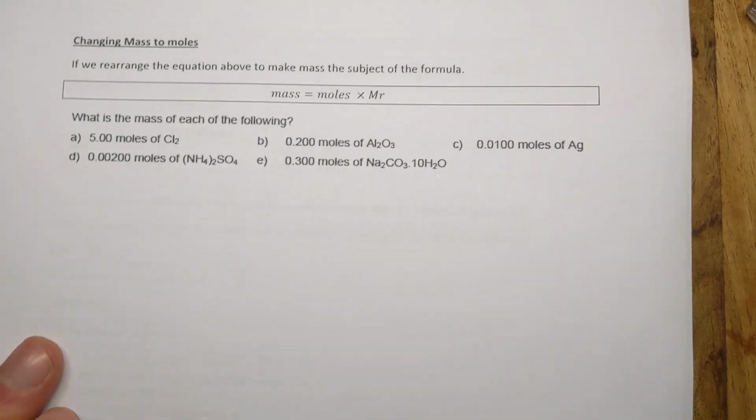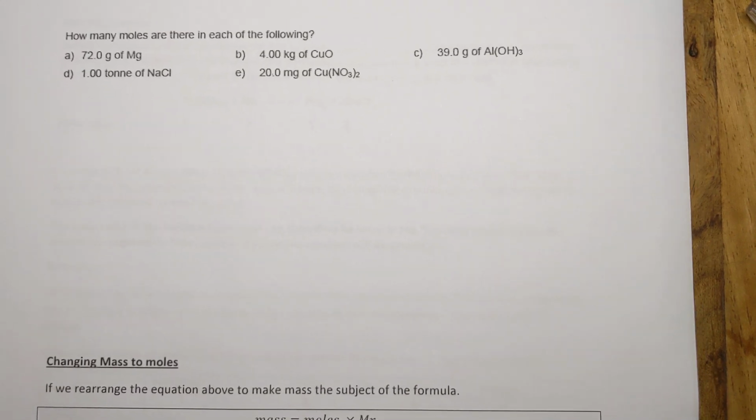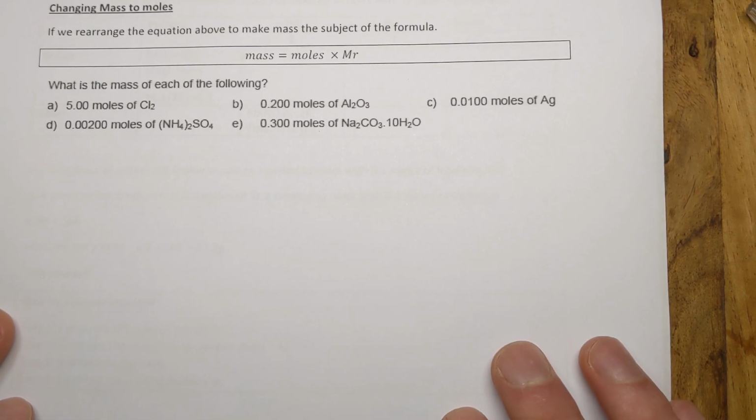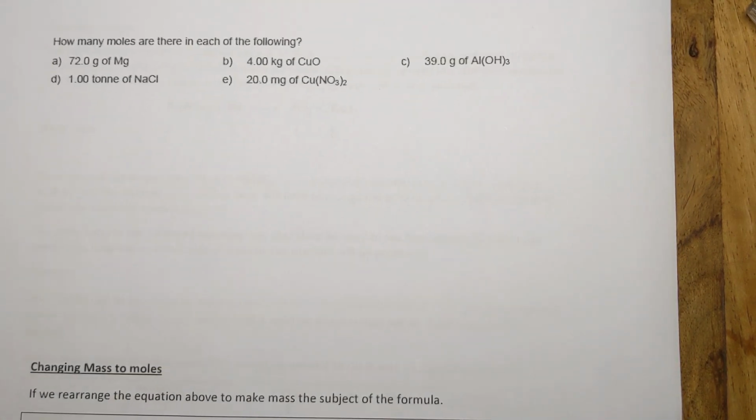So what I suggest you do, unless you've done it already in class, is look through these examples here, trying to convert some things into moles, and then we'll look at going the other direction. So again, have a go at them first if you haven't already, then I'll go through them with you now.